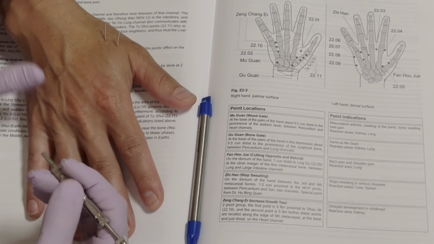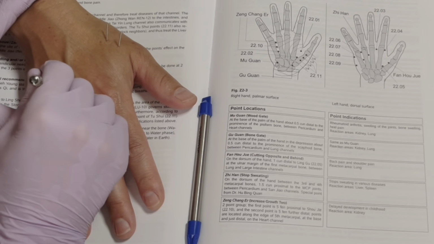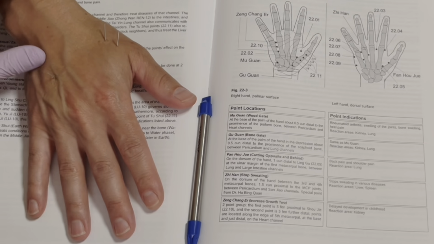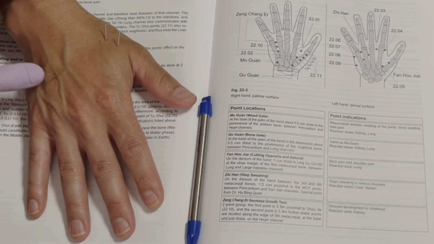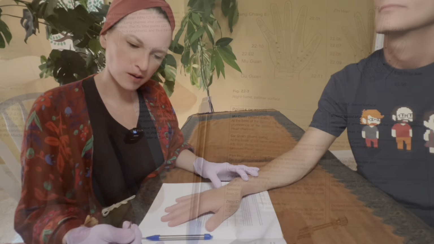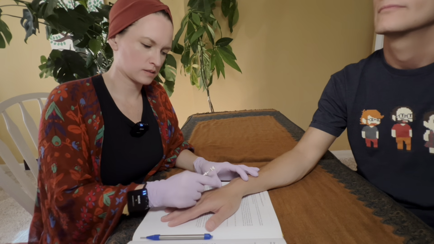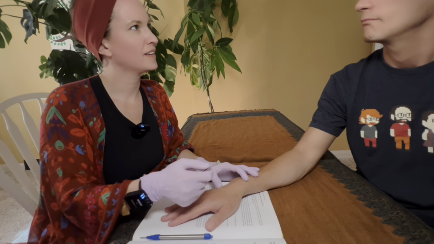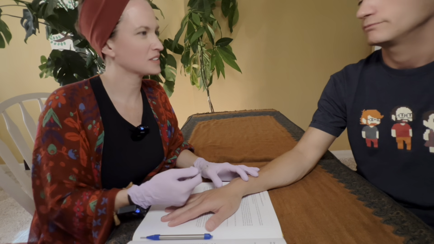So this one is Jihan. Being careful to avoid any veins. All right, and so Jihan, stop sweating. This stops sweating in various diseases, and we'll see if it does the trick. Oh, Try. You're no longer sweating.